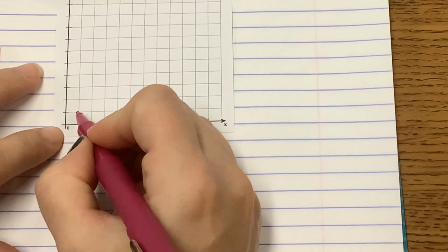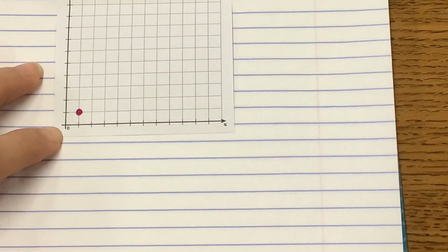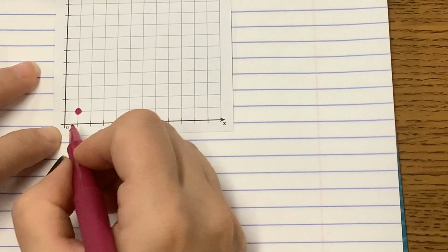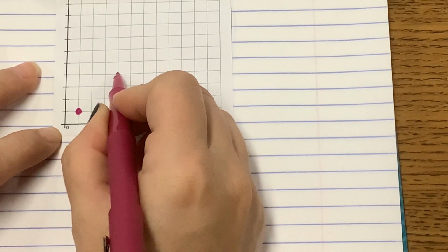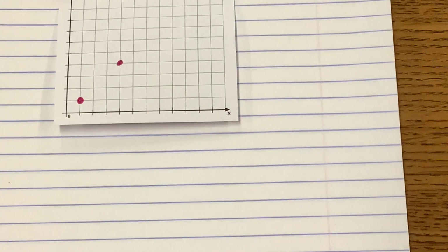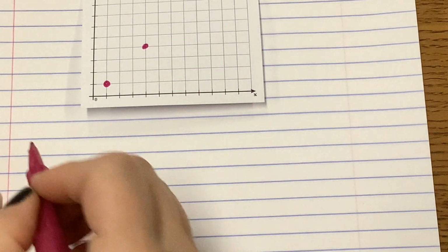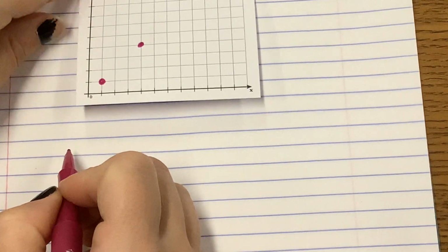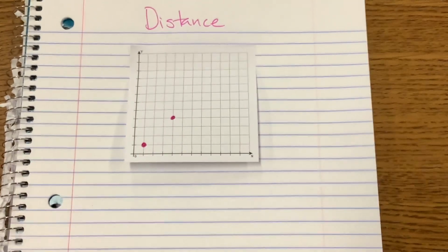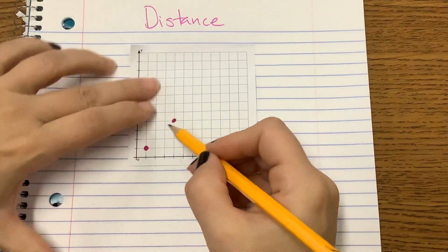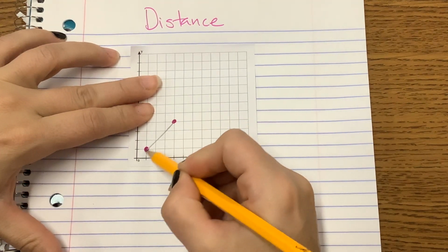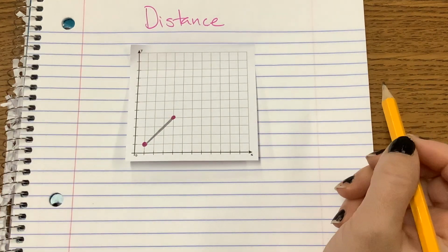First, I want you to put a point at 1, 1. And then put out an ordered pair at 4, 3. So put an ordered pair at 1, 1 and 4, 3. All right, and we're going to work on finding the distance of those. So if we find the distance between 1, 1 and 4, 3, first connect those with the diagonal, because this is the length of the line that we're talking about.